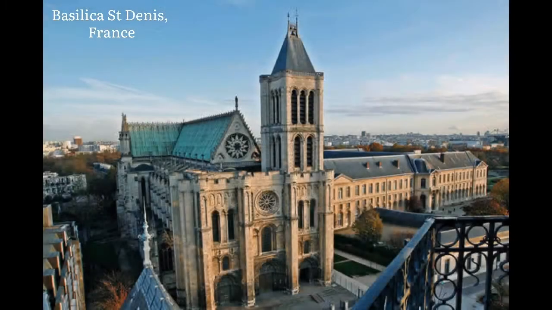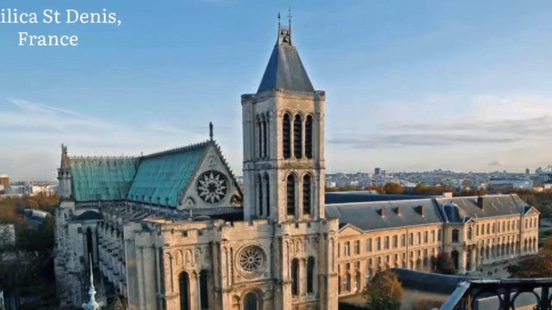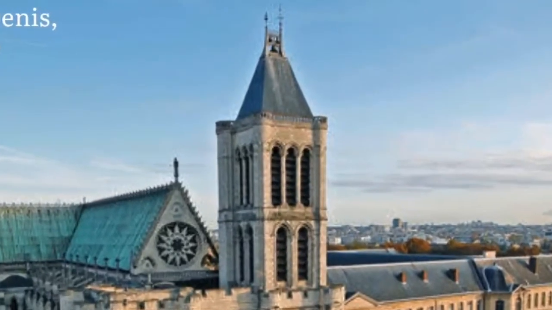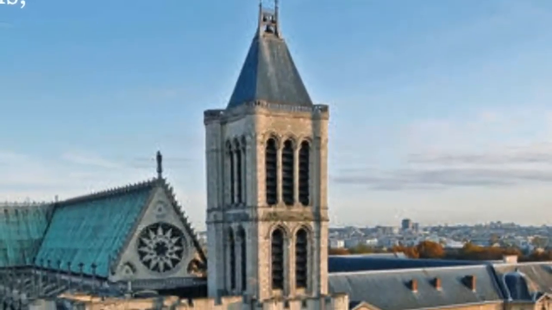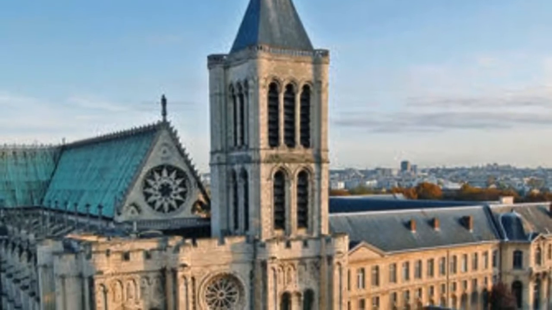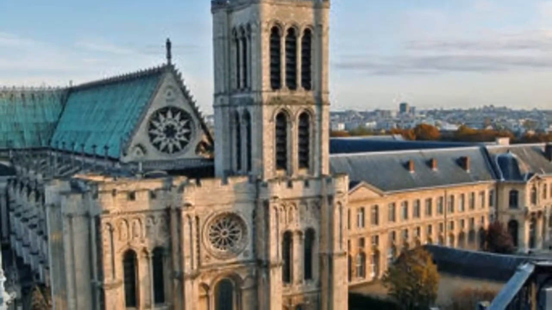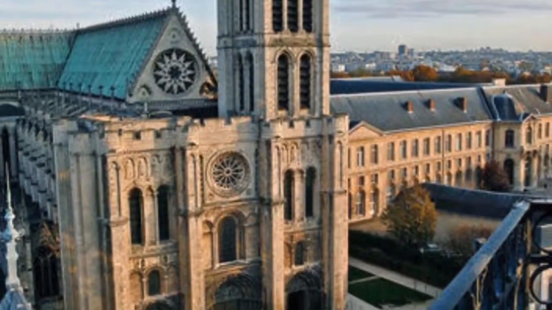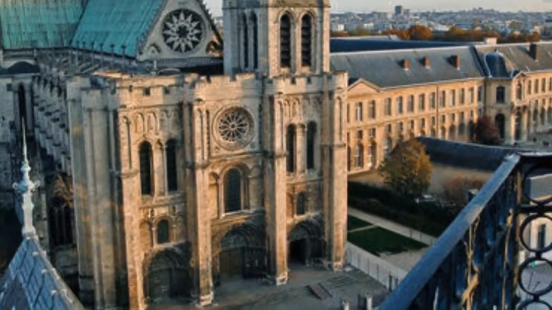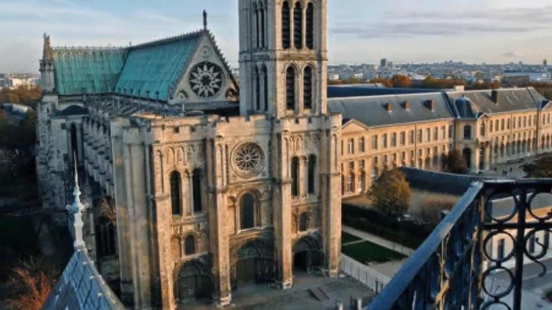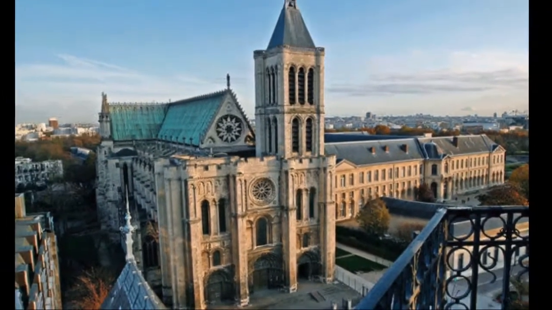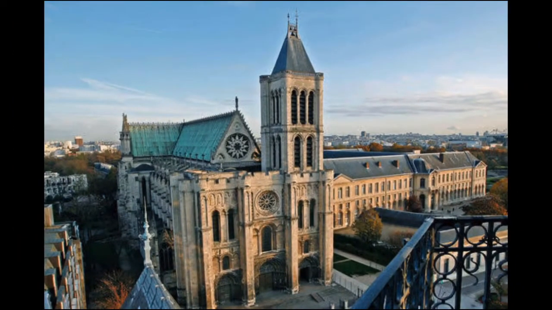Basilica of Saint Denis in France. The Basilica of Saint Denis is a massive medieval abbey church in Saint Denis, a northern Paris suburb. The structure is significant both historically and architecturally because its choir, the section of a church or cathedral that provides seating for the clergy and church choir, displays the first application of all Gothic architectural elements.